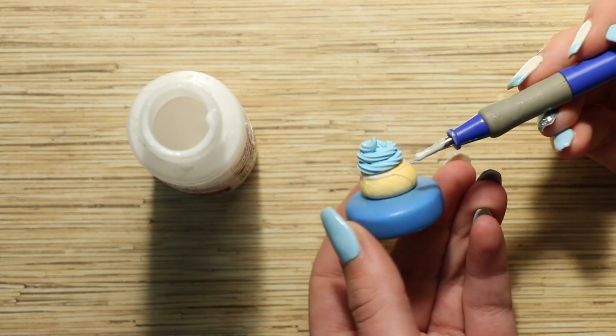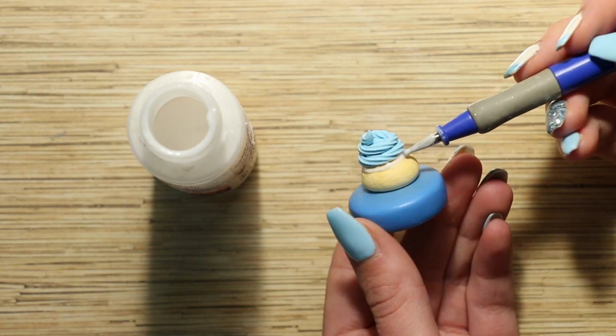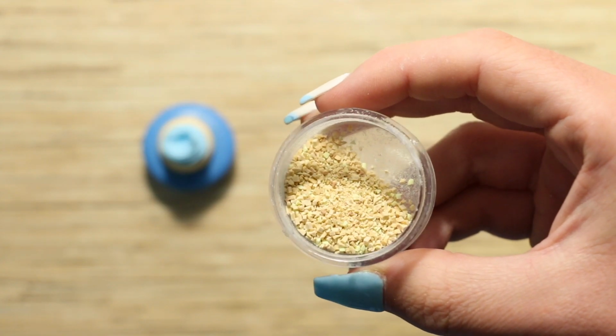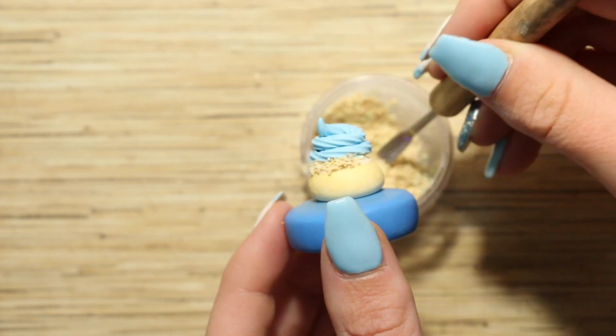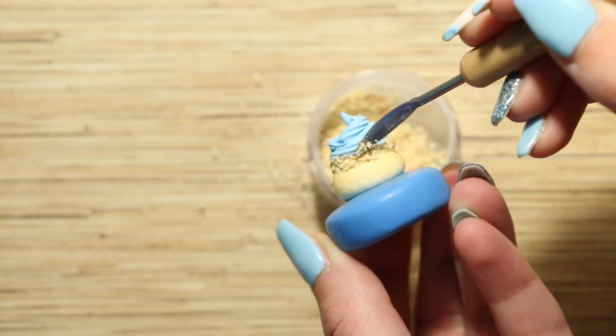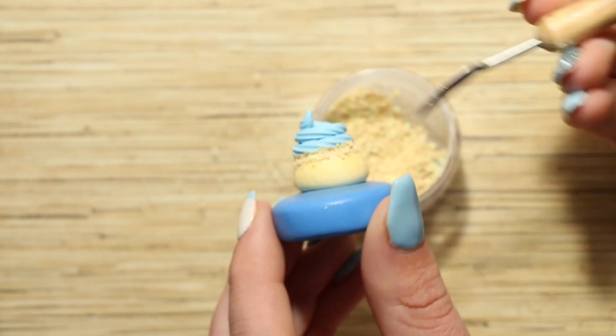Then here I'm actually using my liquid clay. This is Sculpey Bacon Bond, and I'm applying this around the base of my ocean frosting, and this is how I'm going to be attaching on some sand. This is just fake polymer clay sand that I made ages ago and I have in my collection.